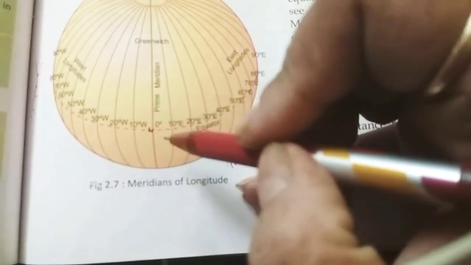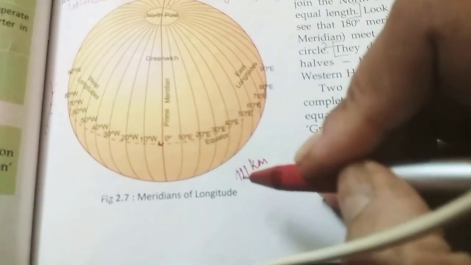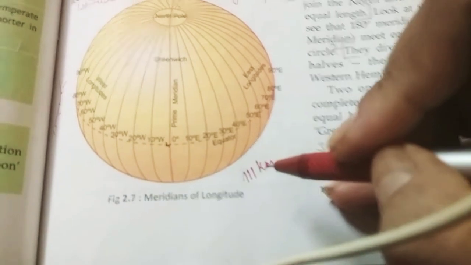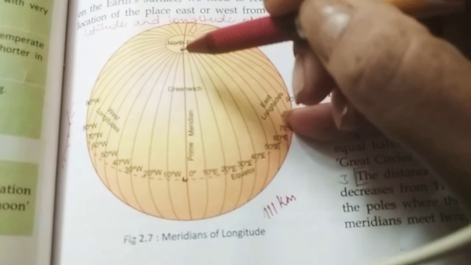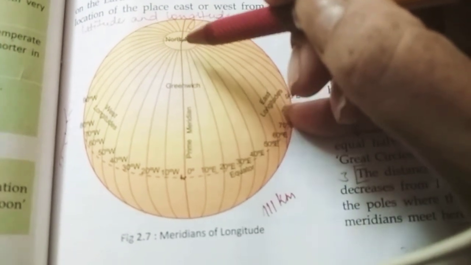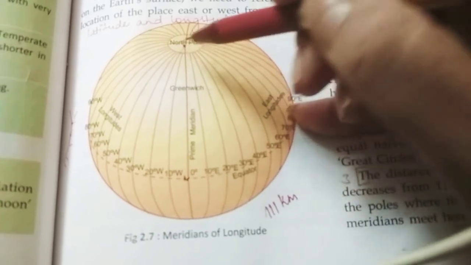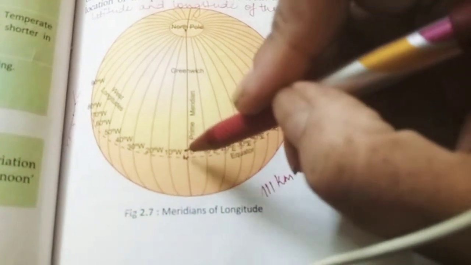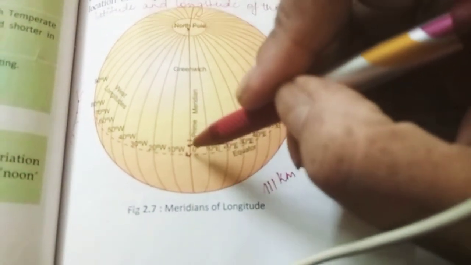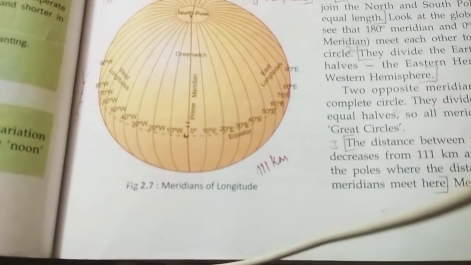That means the distance which is just appearing this much on a map, actually on the earth it is 111 kilometers on the ground, and this distance keeps on decreasing as we come to the poles, where these lines appear to be merging, and there the distance between the degrees becomes 0. Whereas when we talk of latitudes, even if a single degree here we increase, each distance is 111 kilometers. So this is what they are telling you.